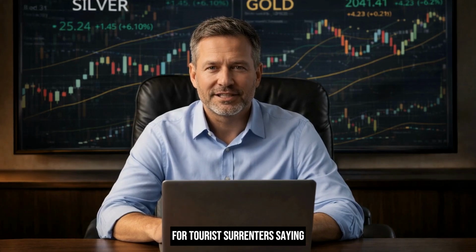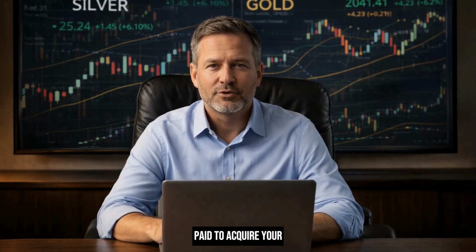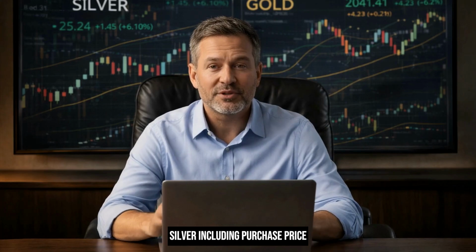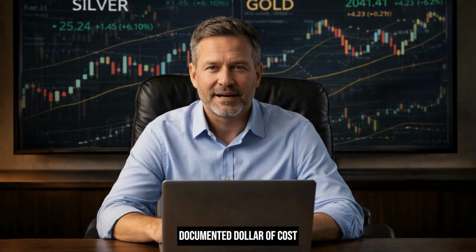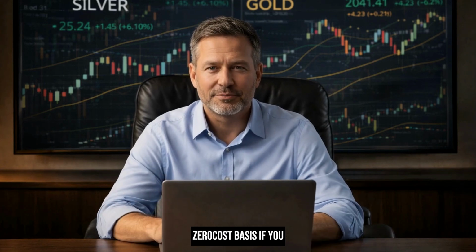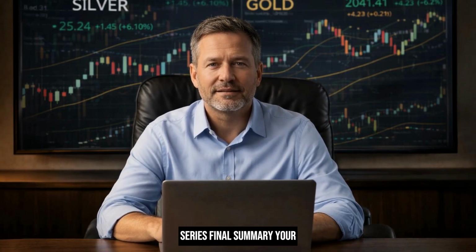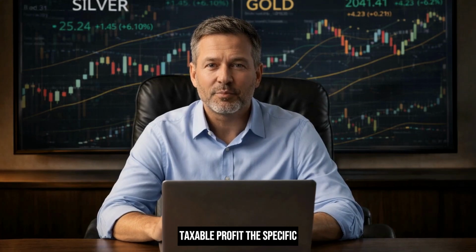Let me bring everything together with a clean summary. Your cost basis is the total of everything you paid to acquire your silver, including purchase price with all premiums, shipping, insurance, sales tax, and other acquisition costs. Every documented dollar of cost basis reduces your taxable gain and your tax bill. If you cannot prove what you paid, the IRS assumes a zero cost basis. Zero basis means your entire sale proceeds become taxable profit.